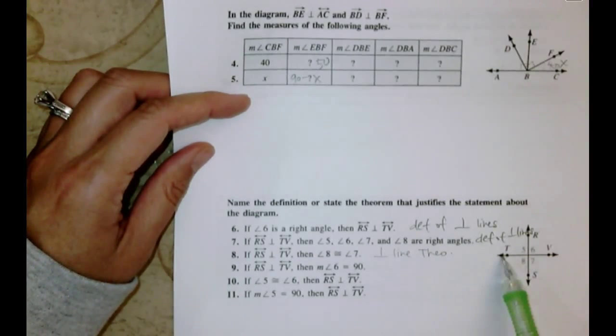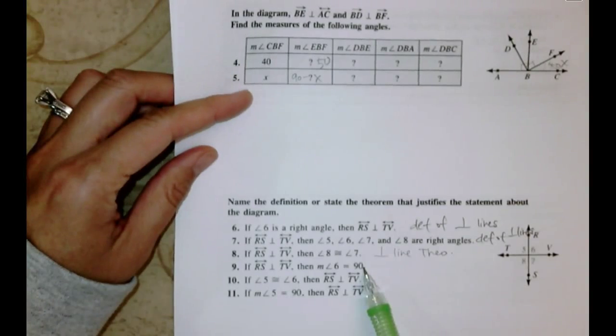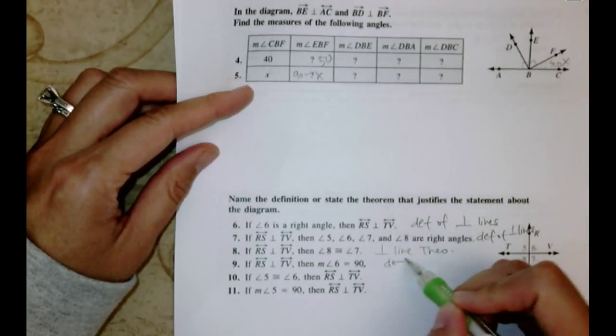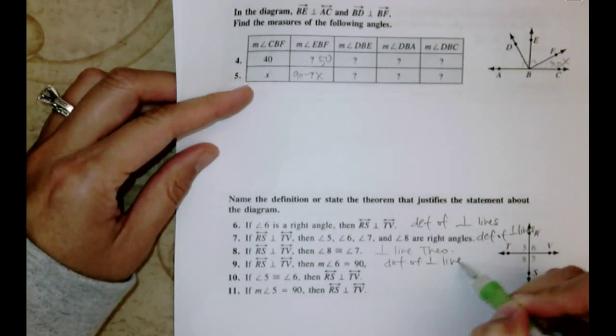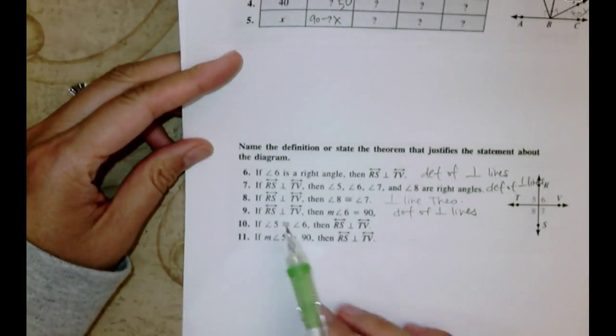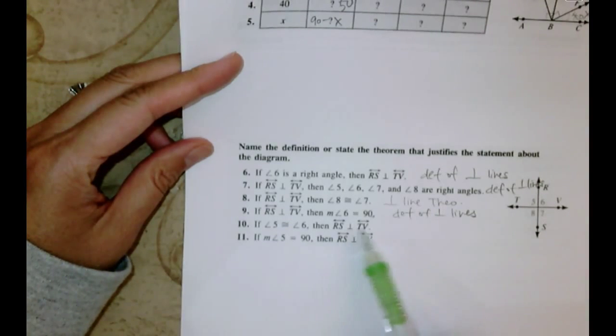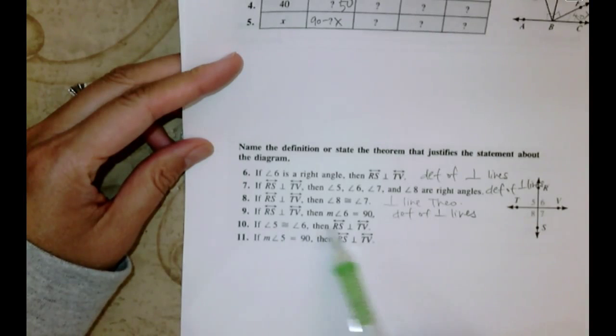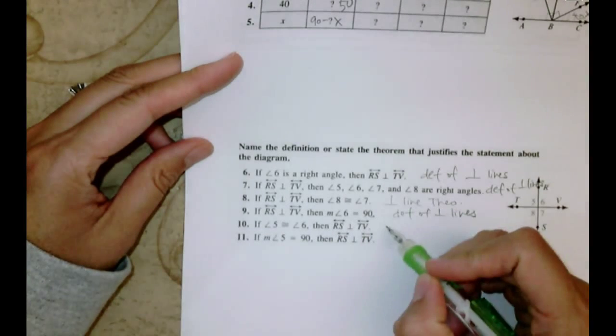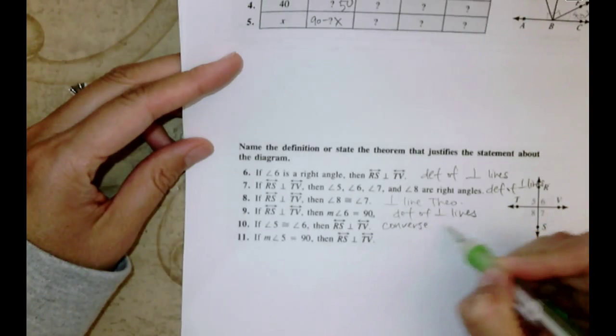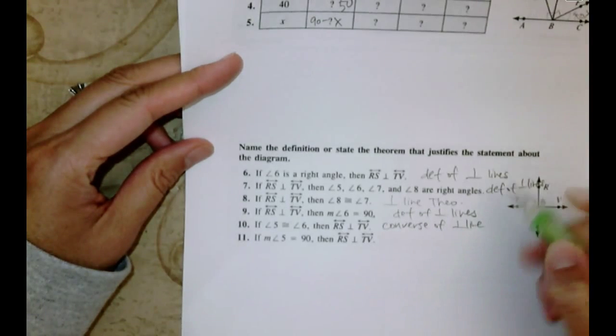Okay, and if RS is perpendicular to TB, the measure of angle 6 is 90 degrees. What is this? Now we're talking about 90 degrees. So that's the definition of perpendicular lines. Okay, and now 5 and 6 are congruent. Those are congruent adjacent angles. Then these lines are perpendicular. So it's going from the congruent angles to perpendicular. So that's the converse of the perpendicular line theorem.